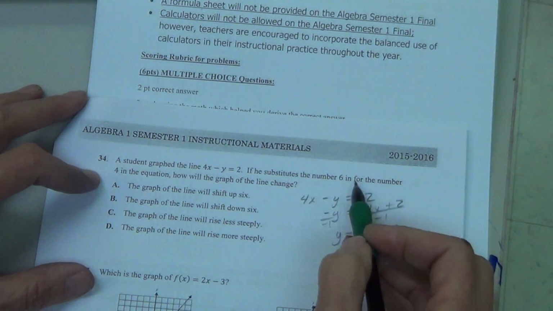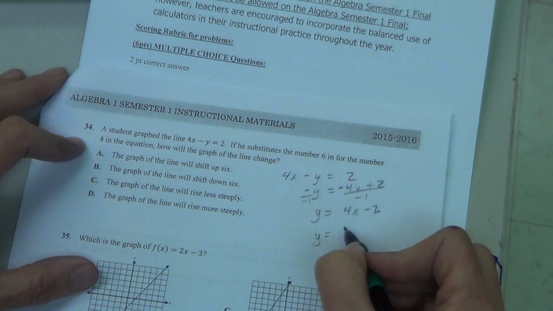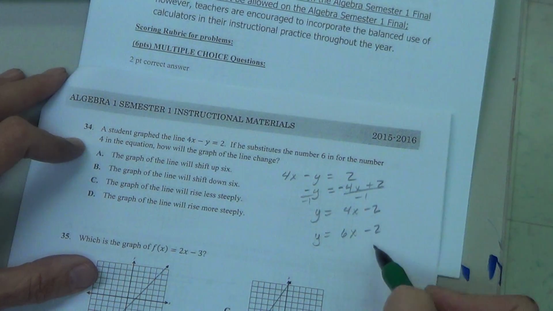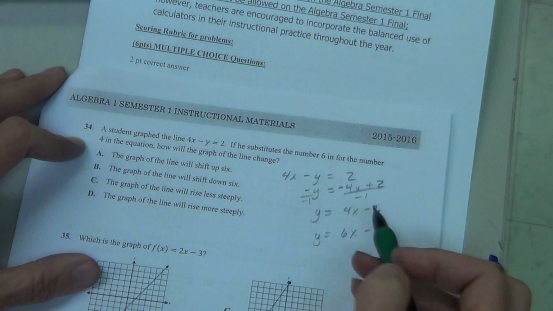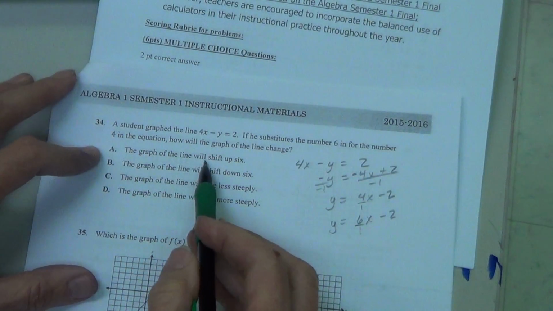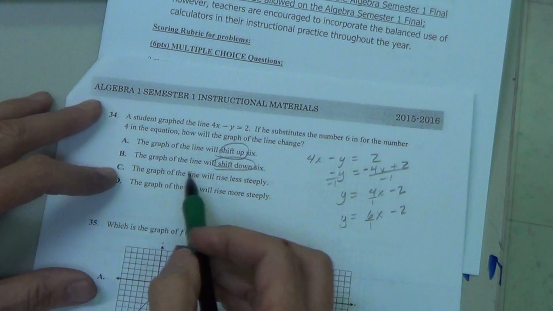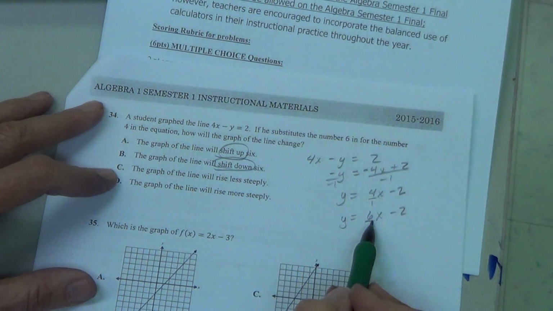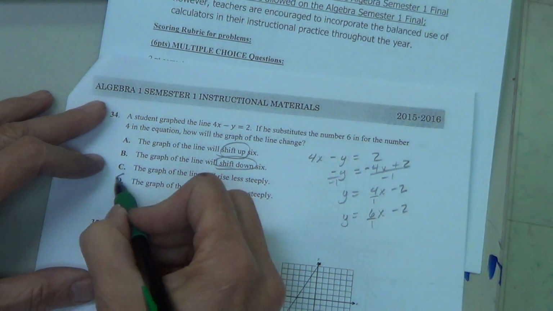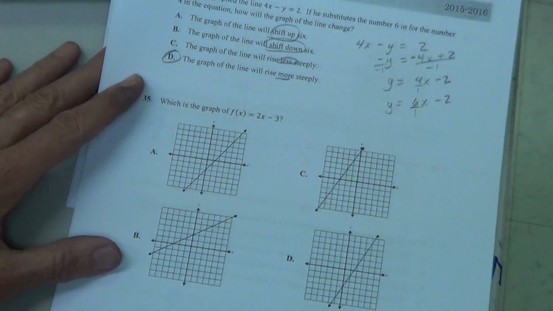Now, if we substitute 6 in for that 4, thinking about slope-intercept form, we have the same y-intercept, but what we've changed is our slope. Our slope's gotten a lot steeper with 6, hasn't it? So we look over here, the graph, it won't be shifting up or down. This is when it gets more steep or less steep, and we get more steep because it's going up more squares than it was before, so it's getting more steep, not less. Okay, next graph here.